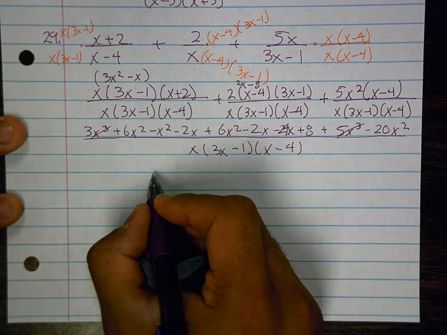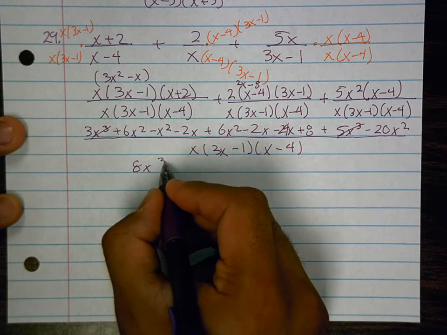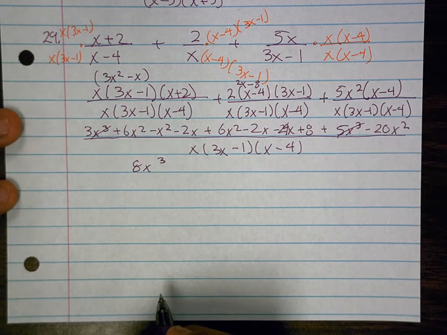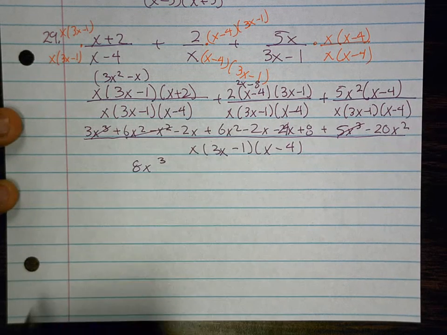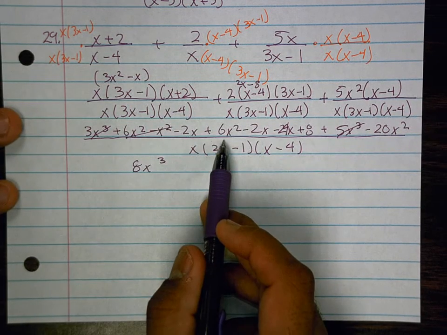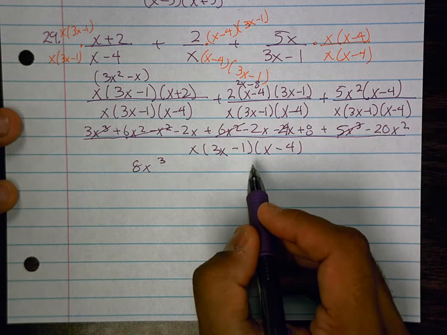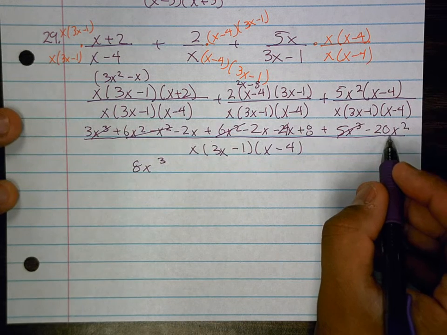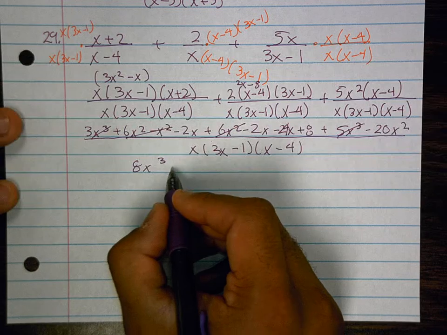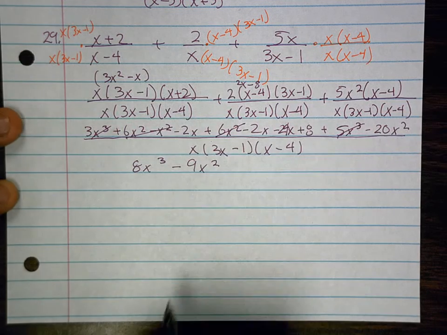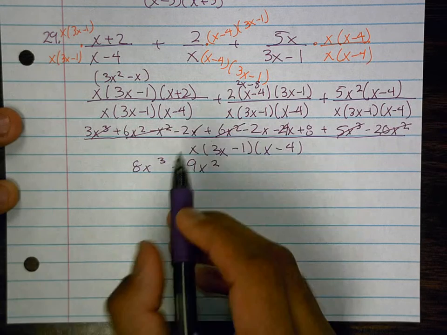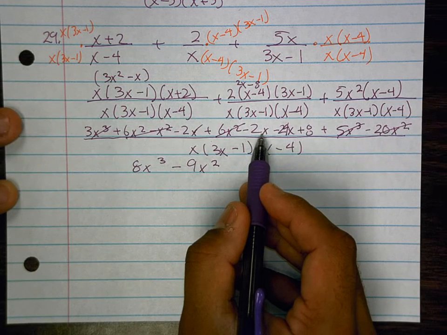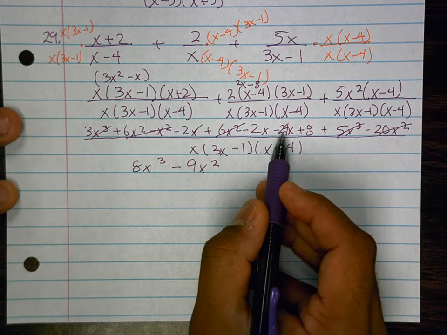There's 8x cubed right there. And then that's 5x squared, 11x squared, 11 positive, so negative 9x squared. Those are all my x squareds, and then for just x's, negative 2 is negative 4, and then negative 28.